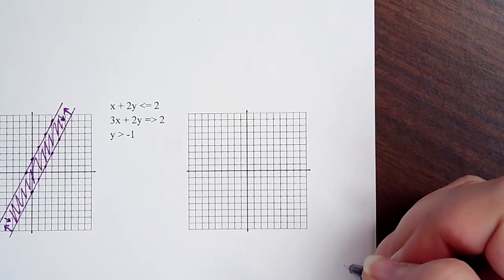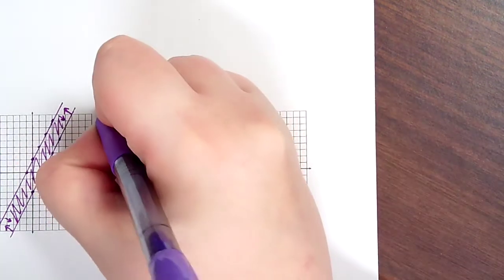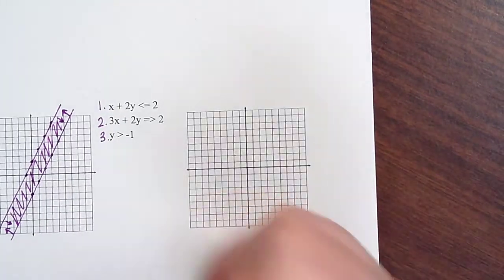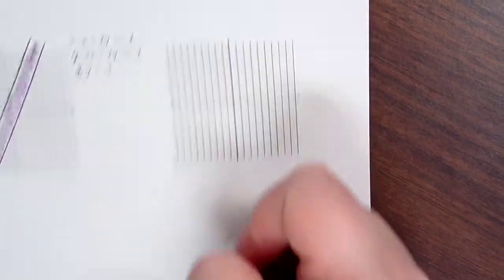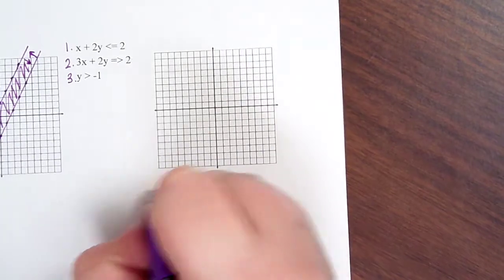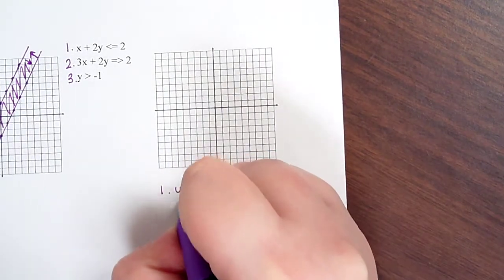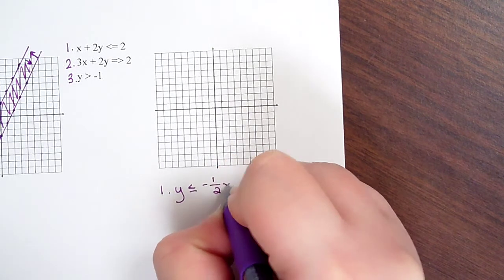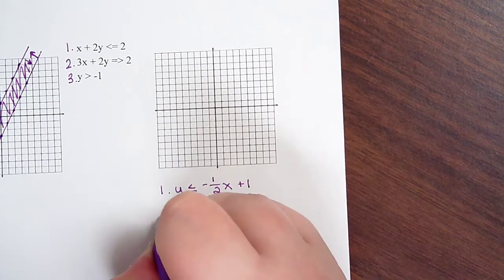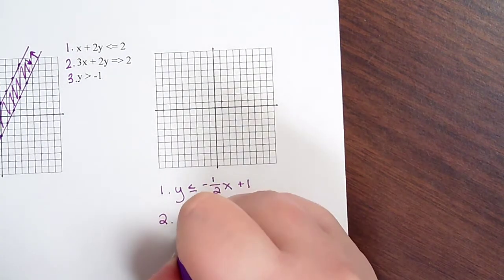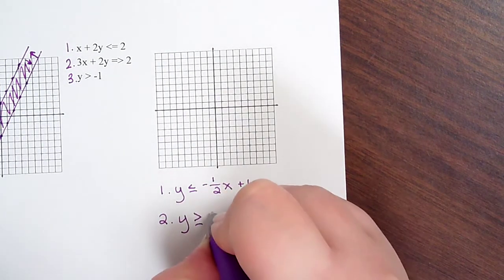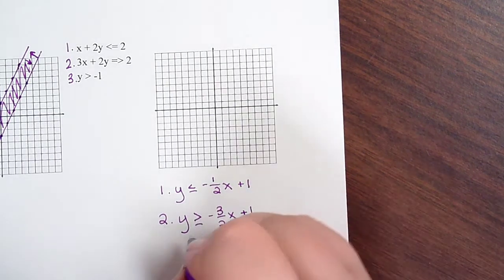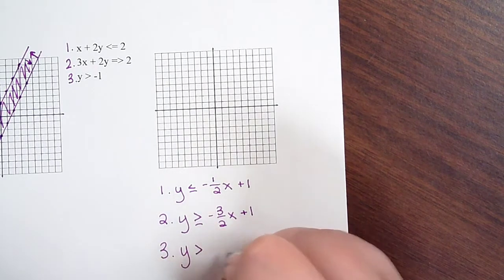Again, these ones, unless you are going to solve by the intercept method, you first have to solve them for y. I'm going to do that down below the graph, actually, where it's easier to see. So number 1 becomes y less than or equal to negative 1/2 x plus 1. Number 2 becomes y greater than or equal to negative 3/2 x plus 1. And 3 doesn't change at all because it's already solved for y.